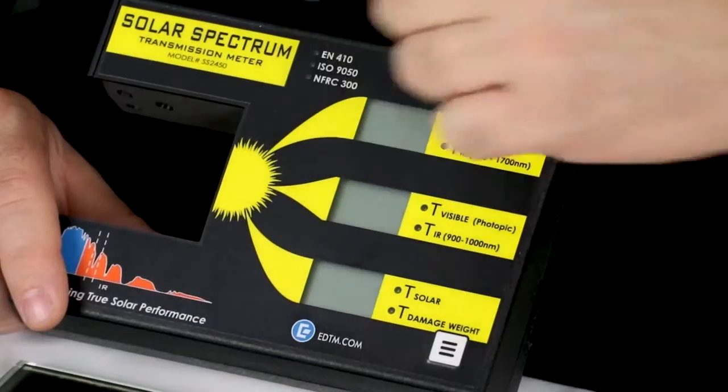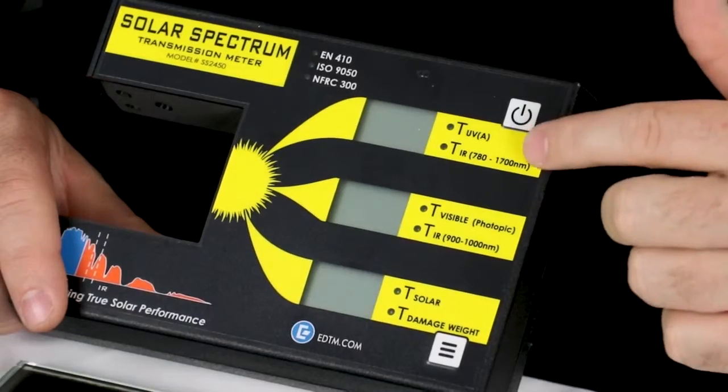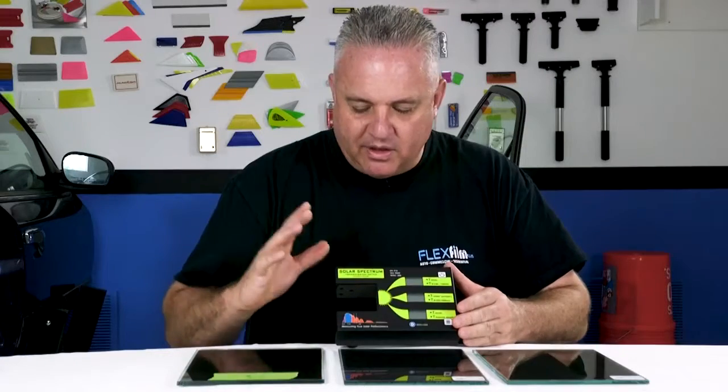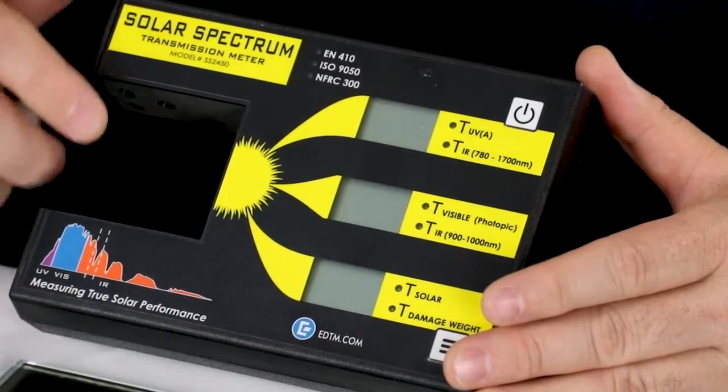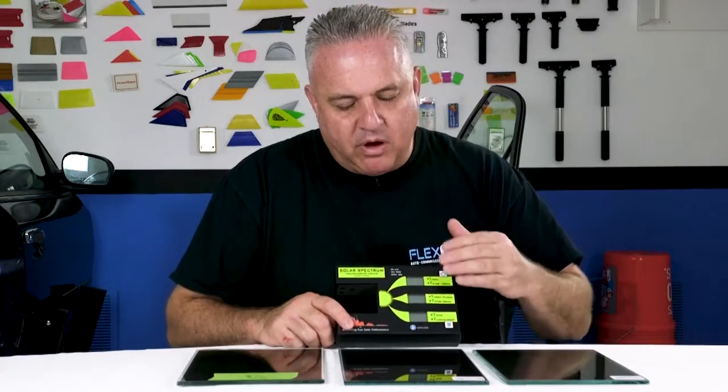we're going to put them in this meter and we're going to see what numbers show up in these blanks, okay? This is a solar transmission meter, transmission being the key word. It's made by EDTM and it's model number SS2450. So we want to know how much infrared radiation is going to pass through the glass, but we also want to know what the difference is, which is what it blocks.